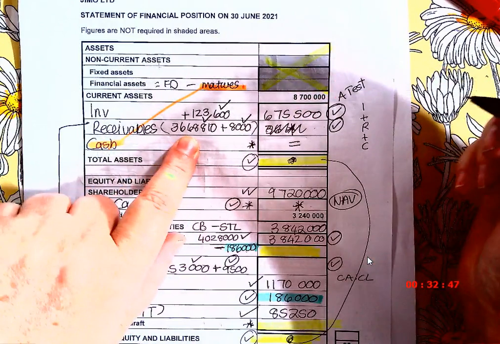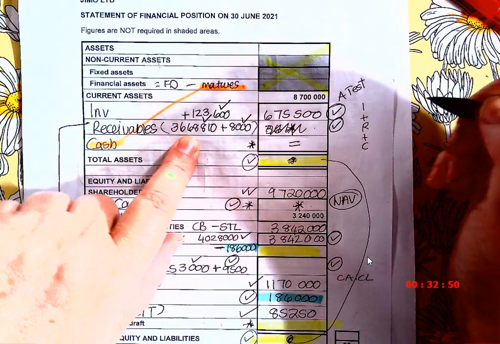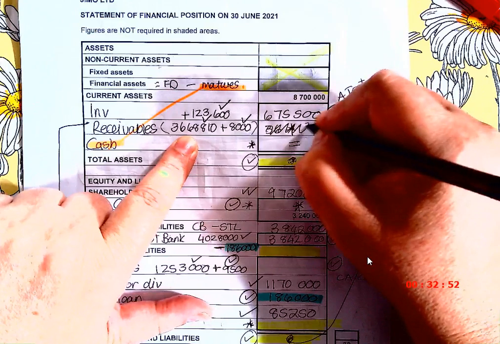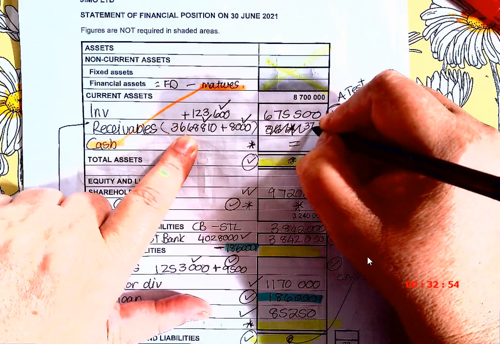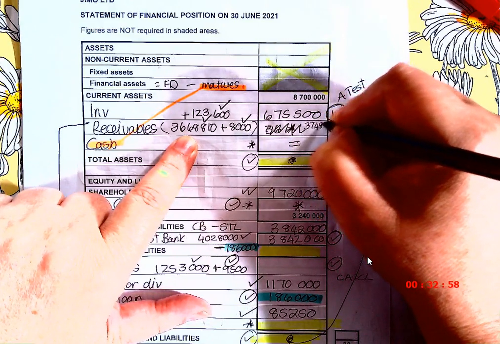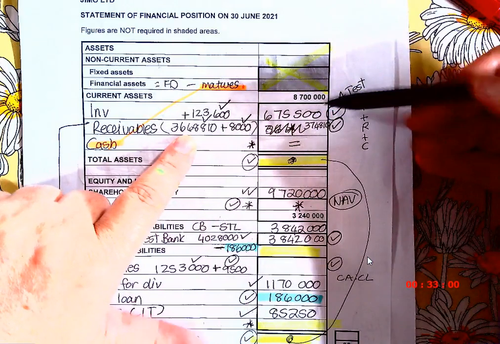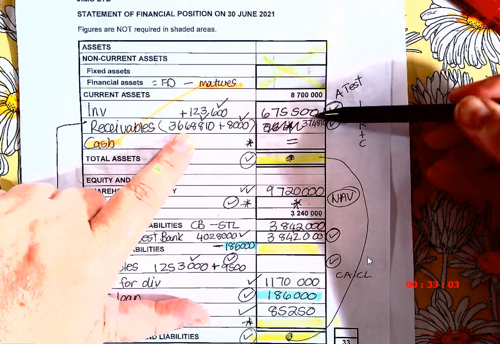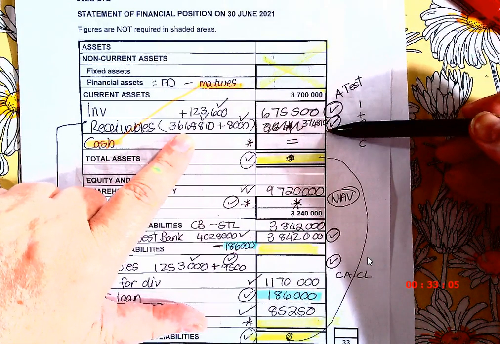Don't throw me with your calculator. 0037. Can't see there. 4810. So now if I say 87 less 675 less 374810, how much is my cash?